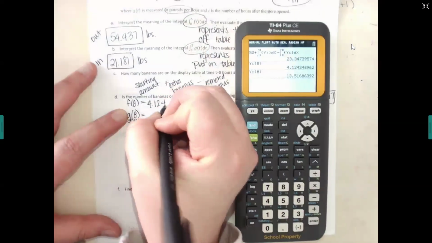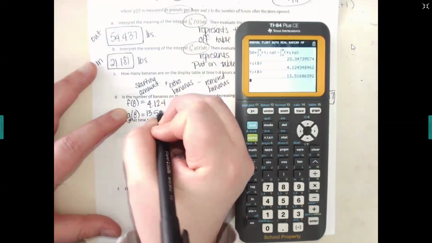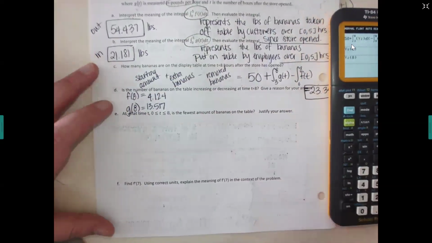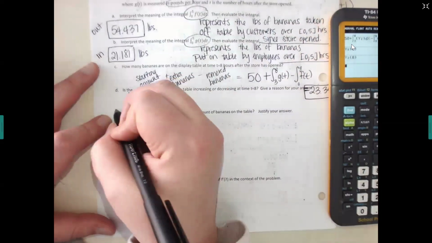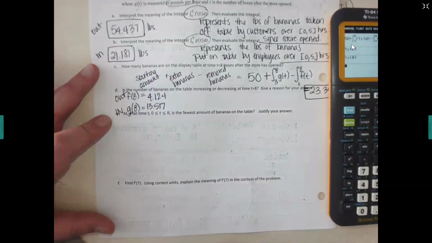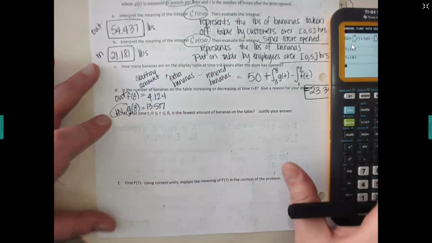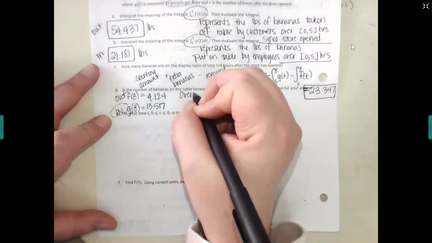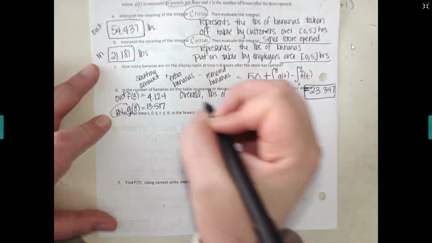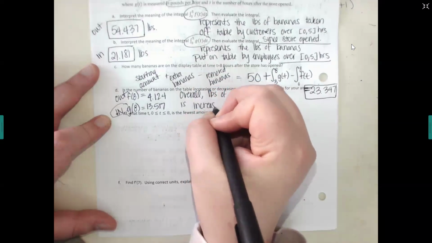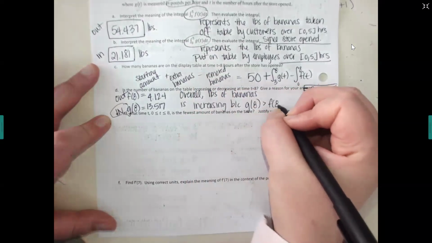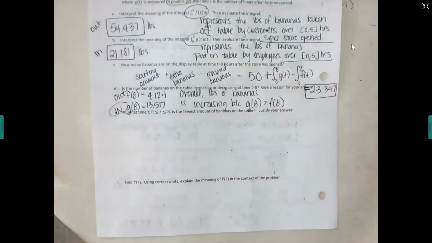So I got 4.124 and 13.517. Which of those numbers is bigger? 13, is that the in or the out? In. So if they're going back on the table faster than they're being taken off, that means overall the number of bananas is growing. Pounds of bananas is increasing. And then I'm going to put because my G of 8 is greater than my F of 8, they're going on at a faster rate than they're going off.